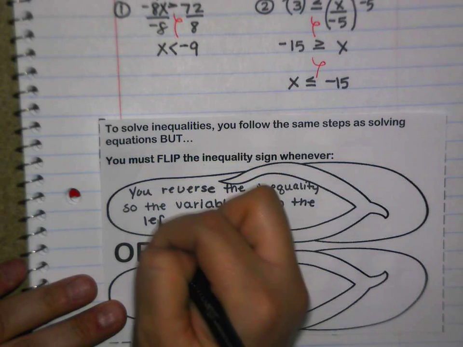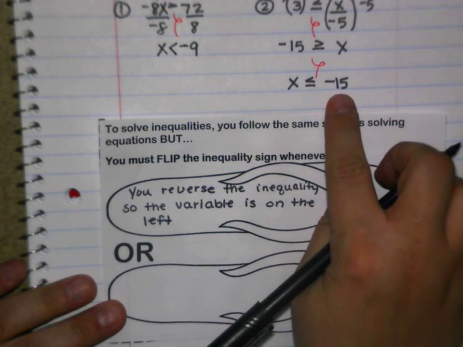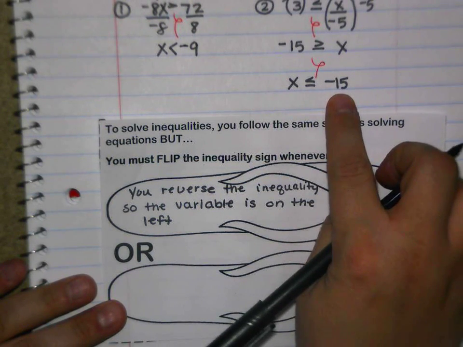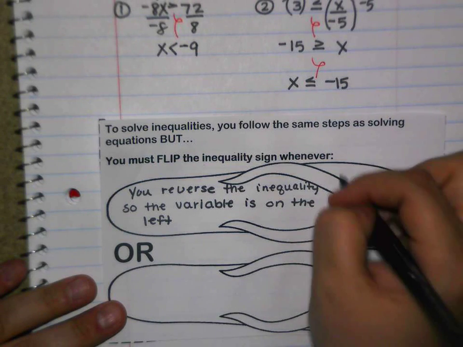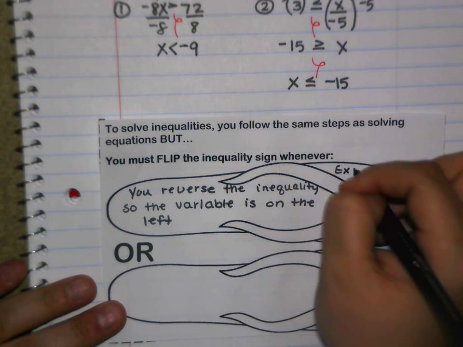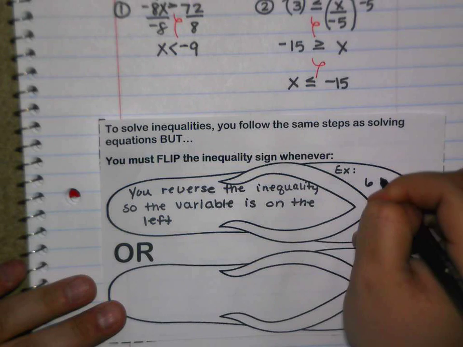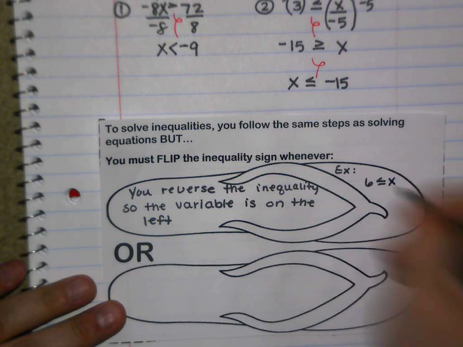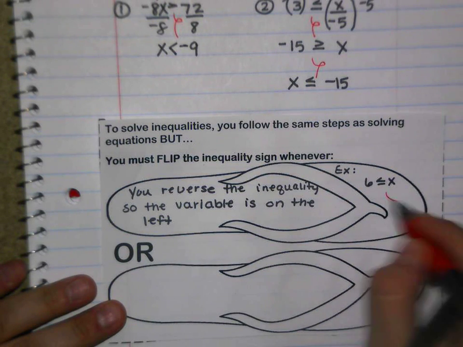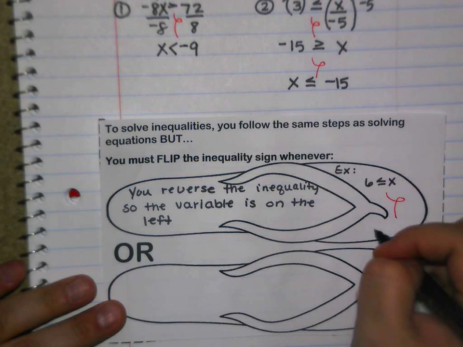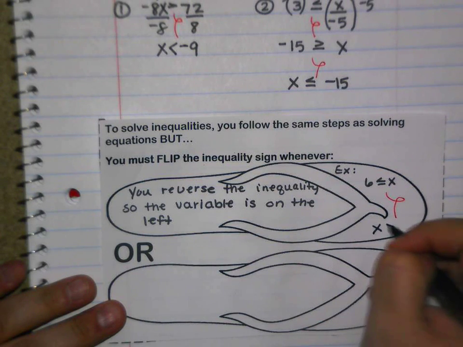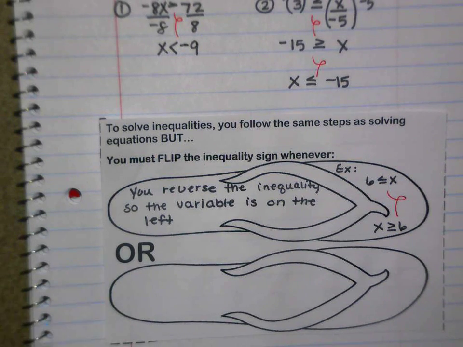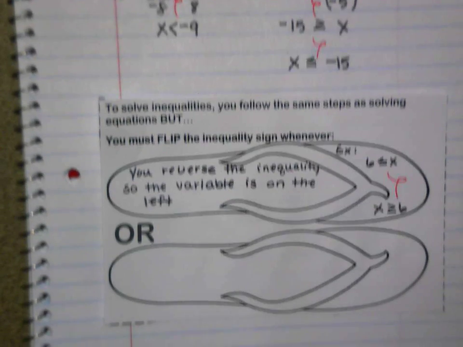Like we did in the example of number 2 here, that second time we flipped, it's because we moved the x to the left side of the equation. So for example, if we have 6 is less than or equal to x, we're going to flip it so that we can make it easier to graph. We'll have x greater than or equal to 6 the other way around. Now that's one reason, because you're moving the x from the right side of the equation to the left side of the equation. You're just flipping it.